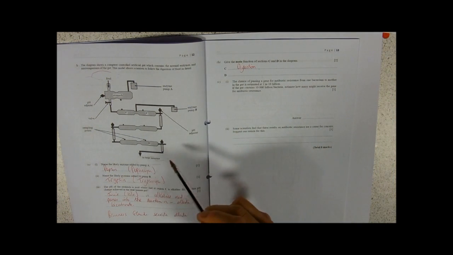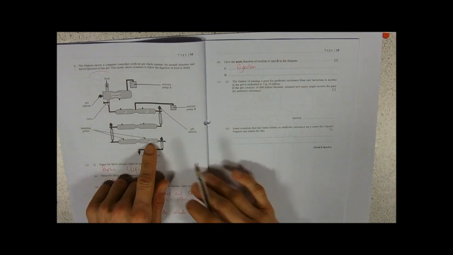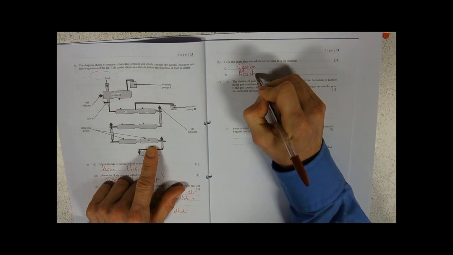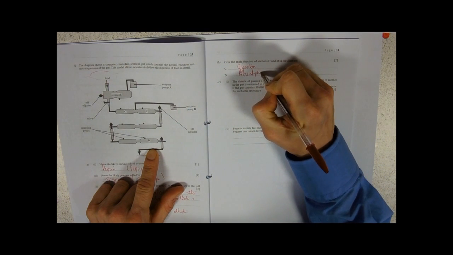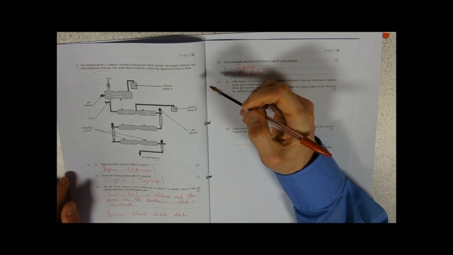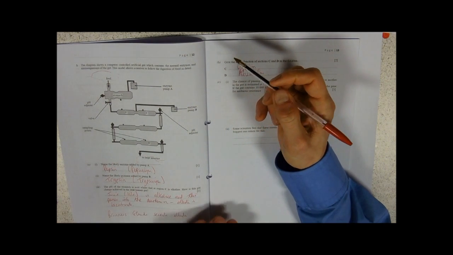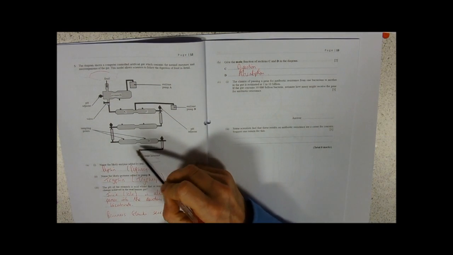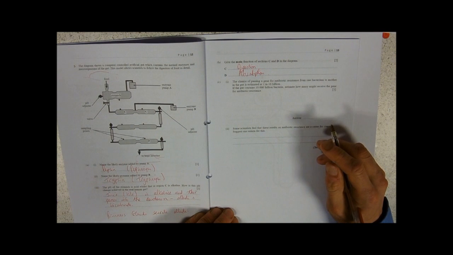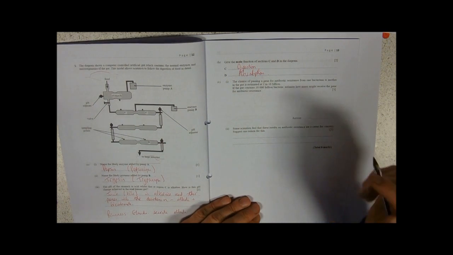And the main function for D is absorption. So products of digestion being absorbed. What we're not absorbing there is water, because that would be largely in the large intestine. It's absorbing the products of digestion.